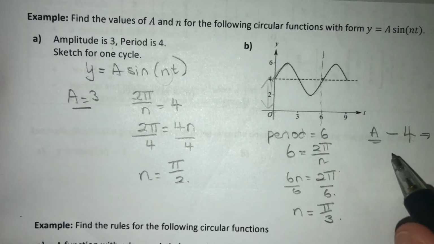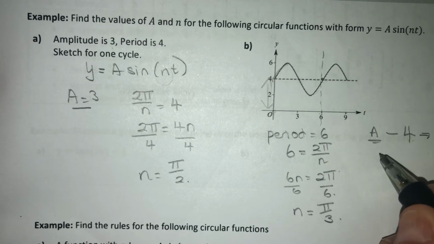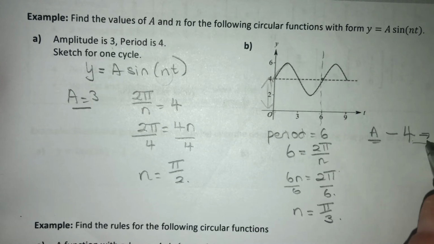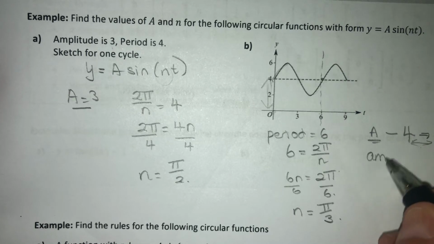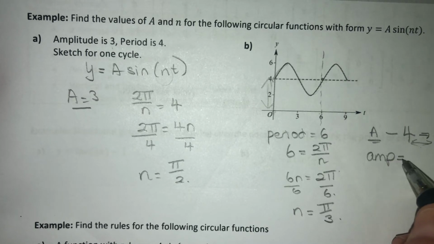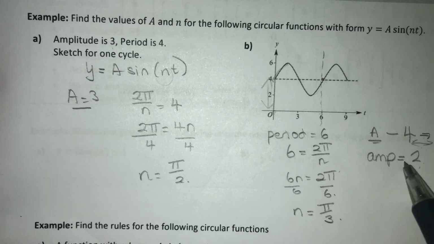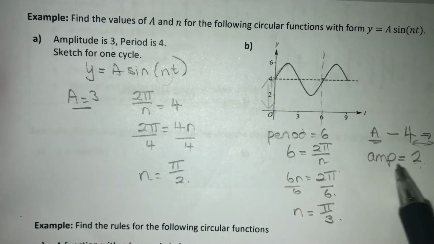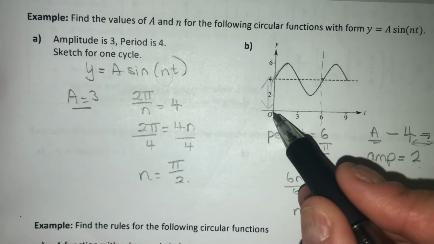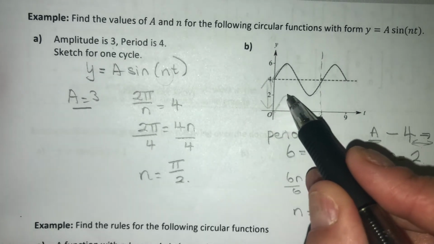So our amplitude in this case is equal to what this position is here, from 4 to 6. So our amplitude is actually equal to 2, but there is something else happening. What else is happening here? If you think of what the graph would look like, if the amplitude was 2, it would be going like this.